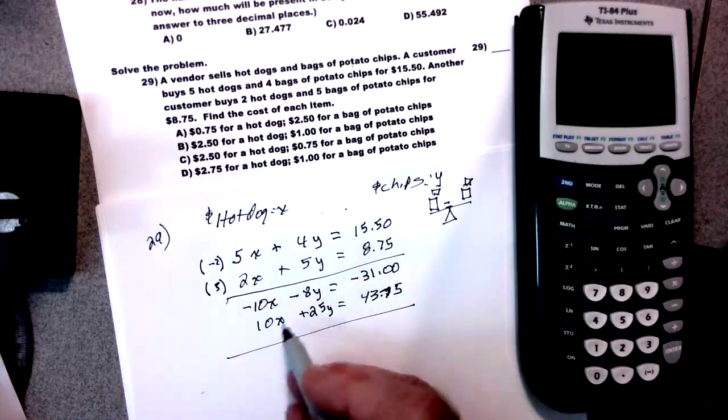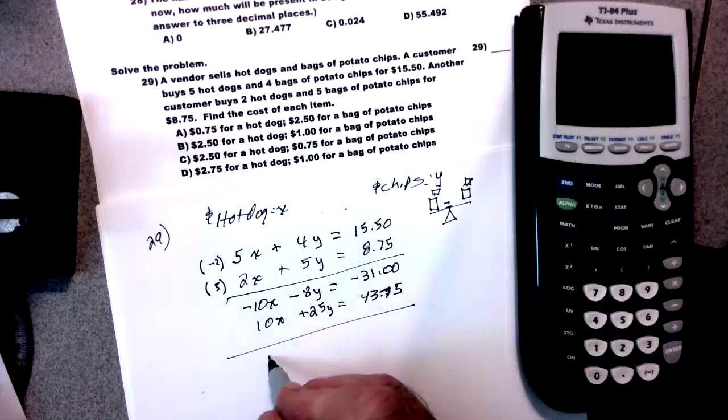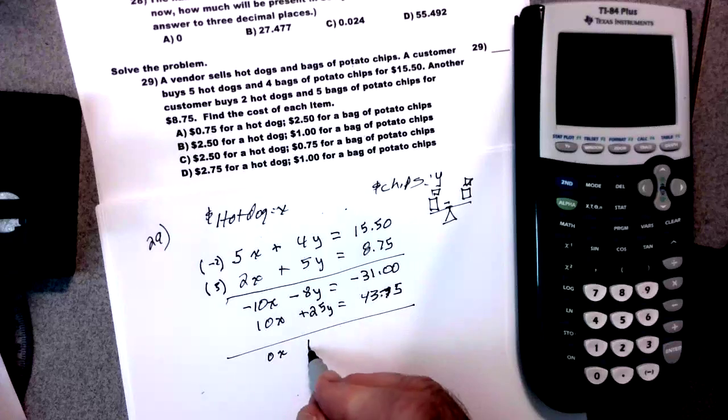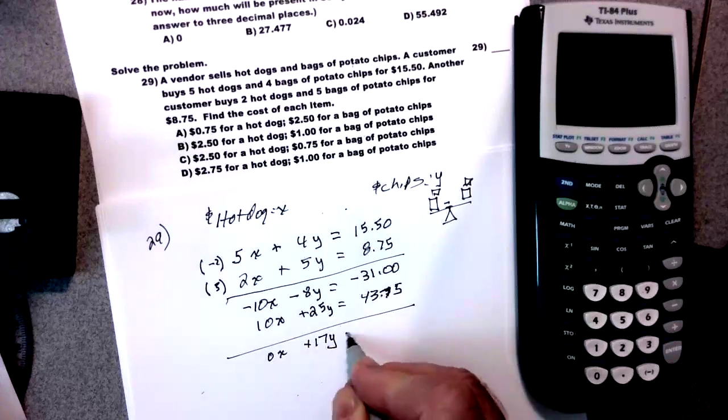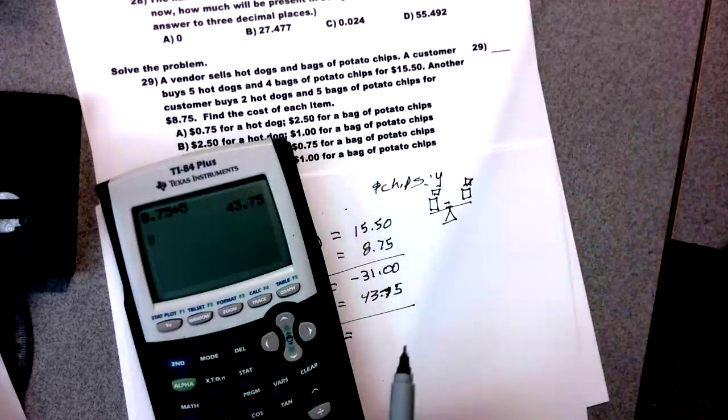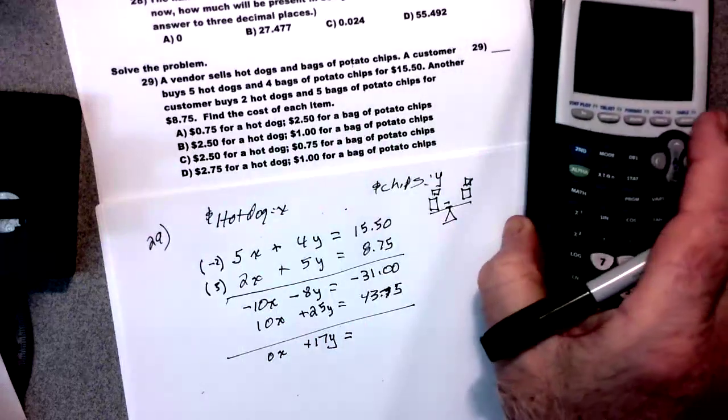And the reason why we're doing this is minus 10 plus 10, I eliminate my x's. Minus 8 plus 25 is going to give me this. And then 4375 minus 31 is 1275.